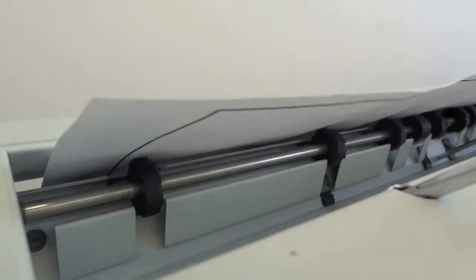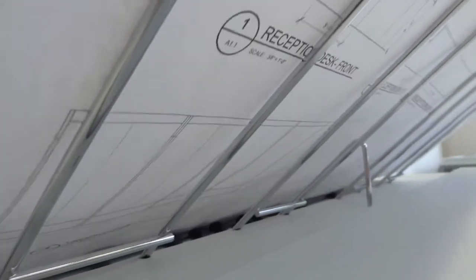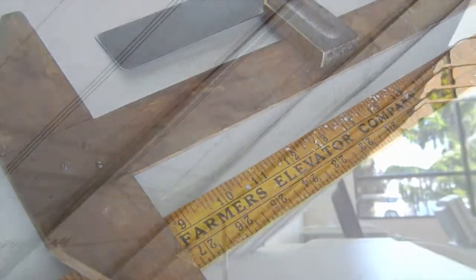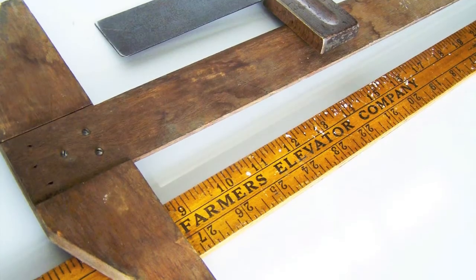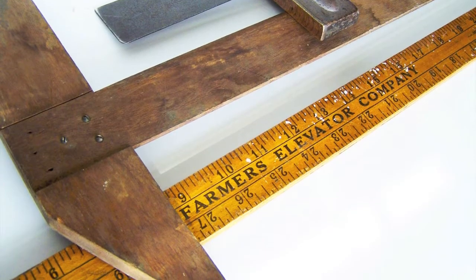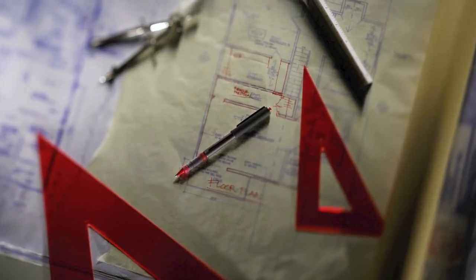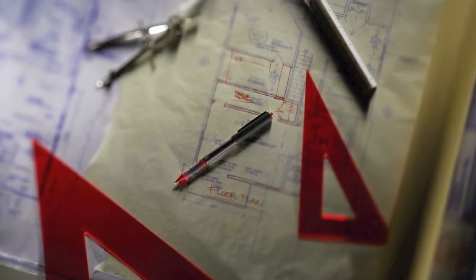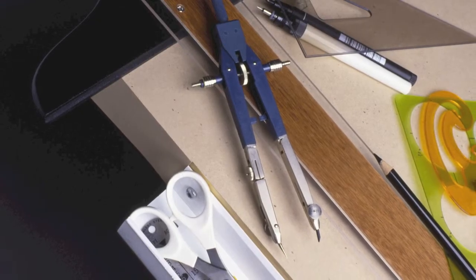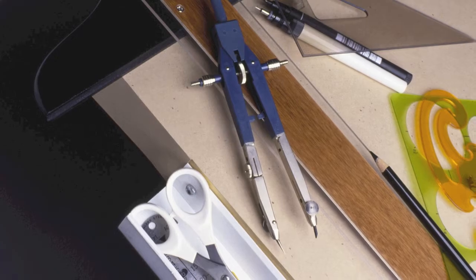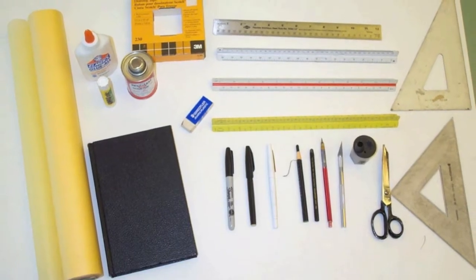Vellum would fall to paper as Xerox became commonplace. Regardless of the medium, how the architects designed changed very little over time. Drafting squares, parallel bars, triangles, compasses, and scales all aided the draftsman to make precise drawings with ink or pencil.